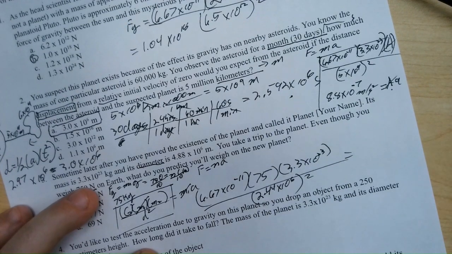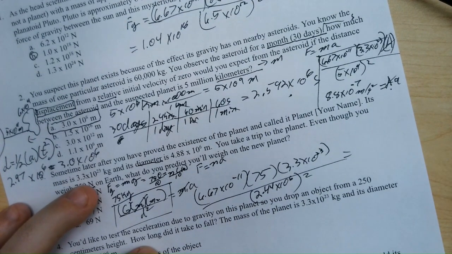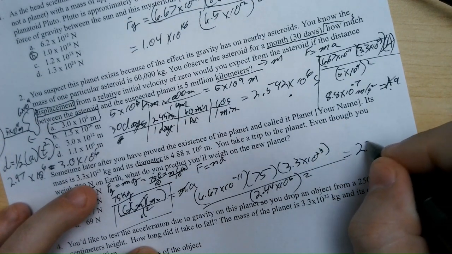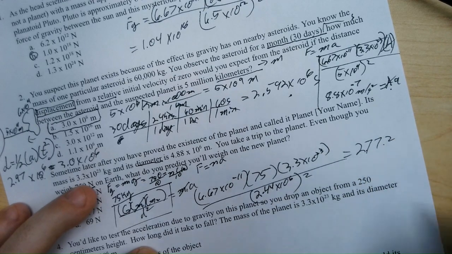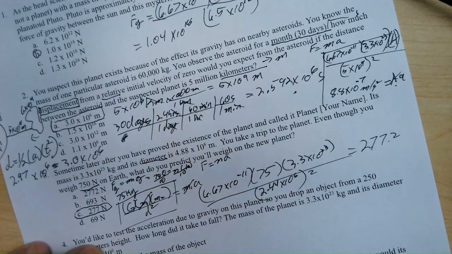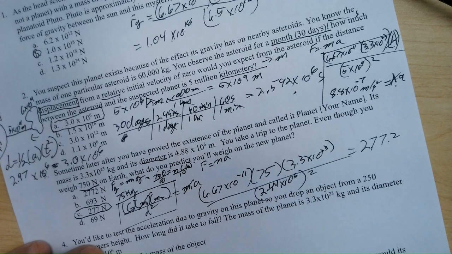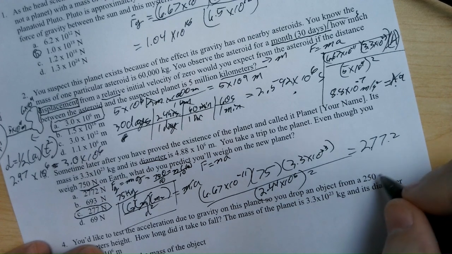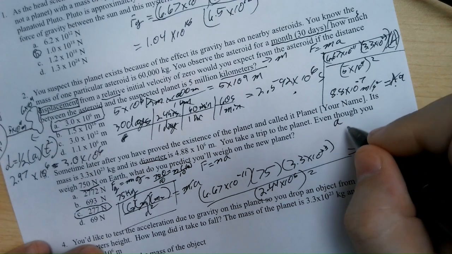I put that all into my calculator, and I am going to get 277.2 something. I'm just going to round that up to 277. If I take this 75 out, then what I'm going to get is 3.697, and that is just going to be the acceleration.